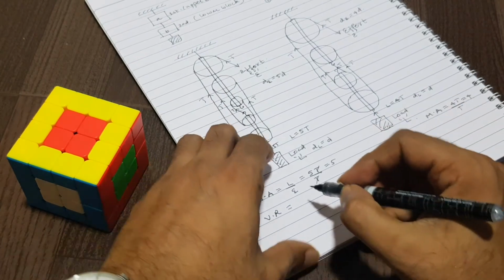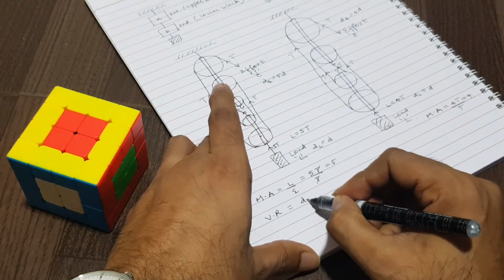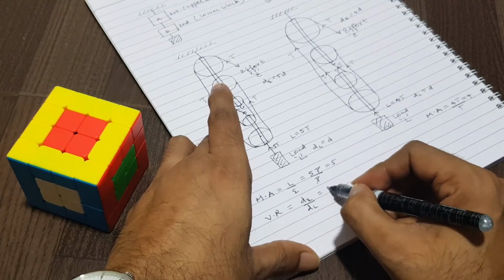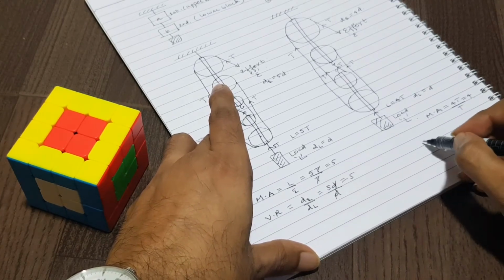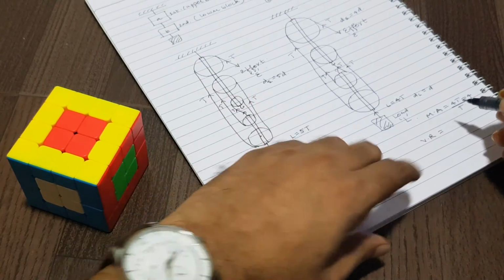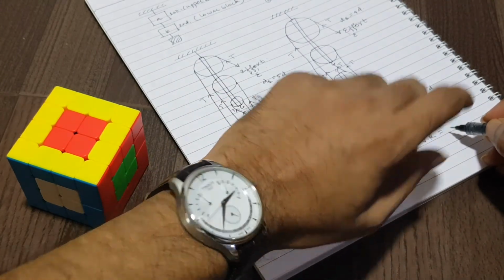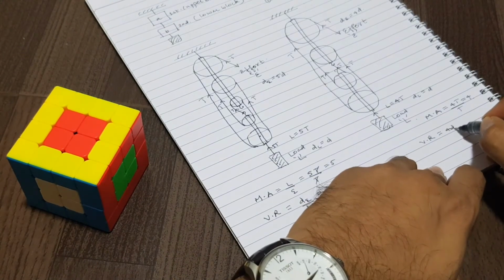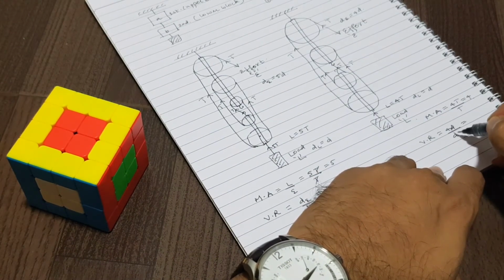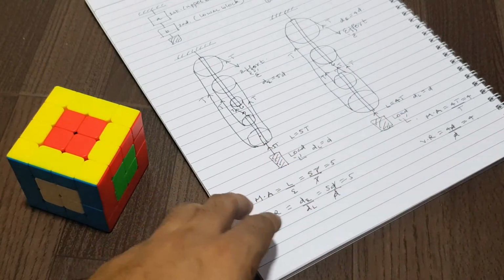Alright. So velocity ratio is displacement of effort upon displacement of load, which is 5D upon D, which is 5, and here for the second case the velocity ratio is 4D by D, which is 4. Okay.